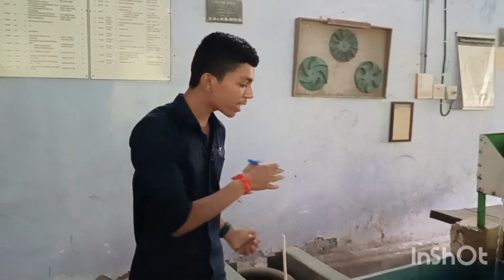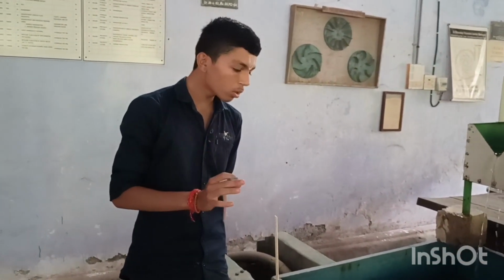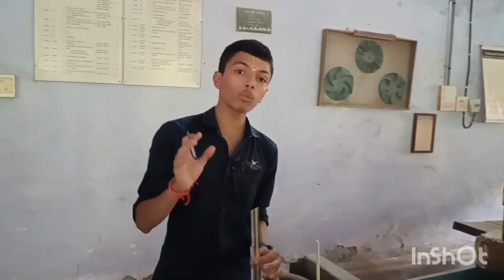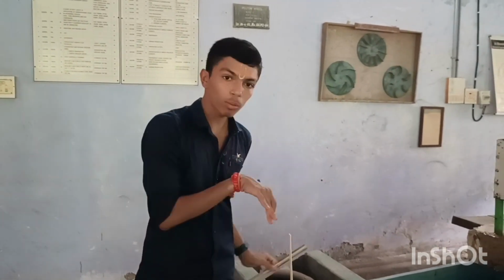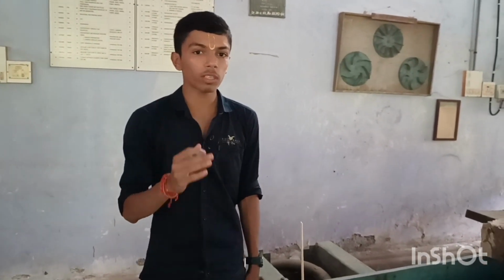It is approximately 7.9 centimeters. So the volume of water will be 100 into 50 into 7.9 centimeters. So we will get the volume of water which has flowed through the V-notch. We take the area into final minus initial level, that is the volume, divided by time, 60 seconds. Therefore, we will get the actual discharge of water.